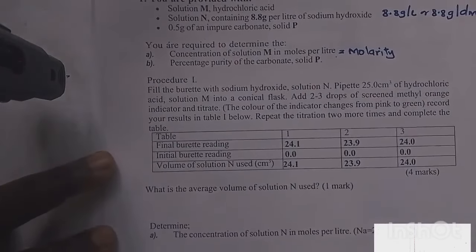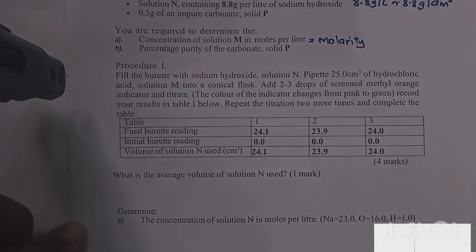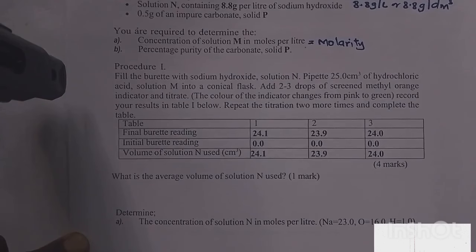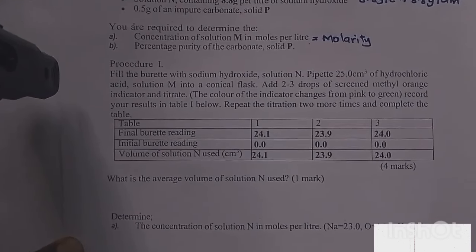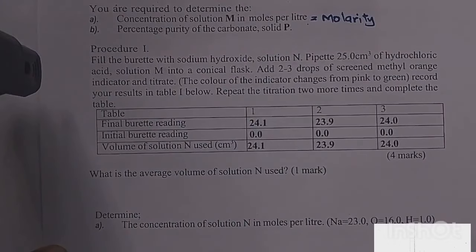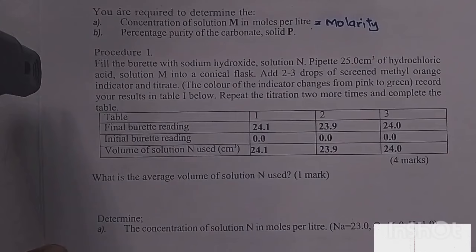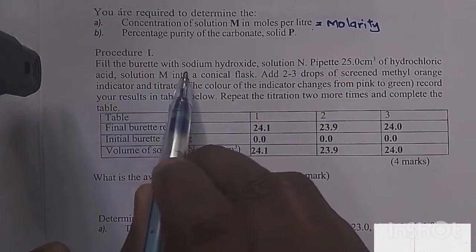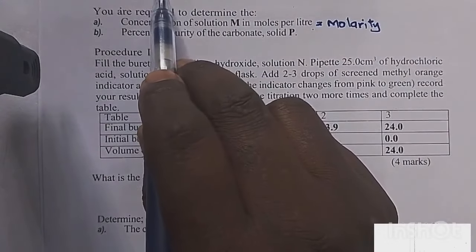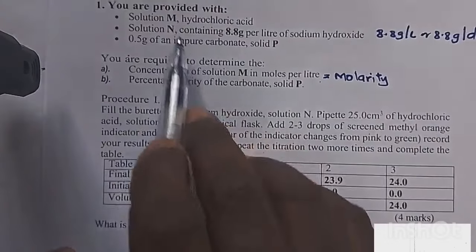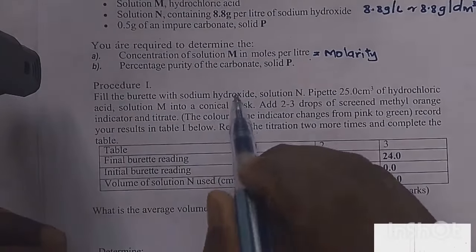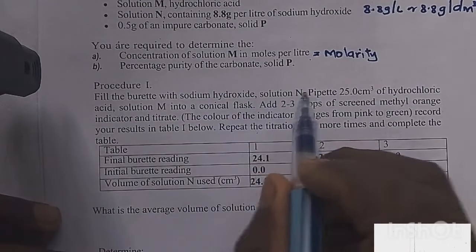Let's go to procedure 1. And remember, in a practical paper, the most important thing is the procedure. Fill the burette with sodium hydroxide solution N. So we know solution N is sodium hydroxide.